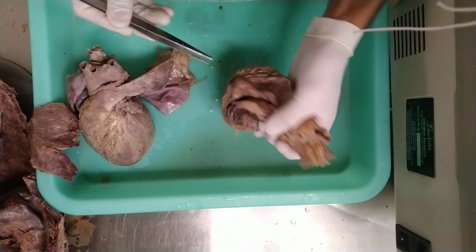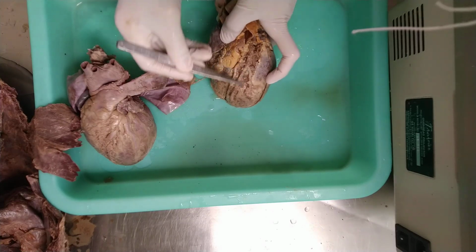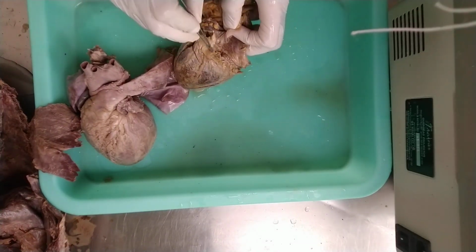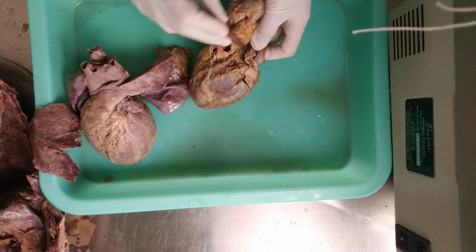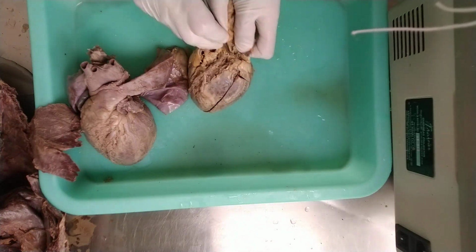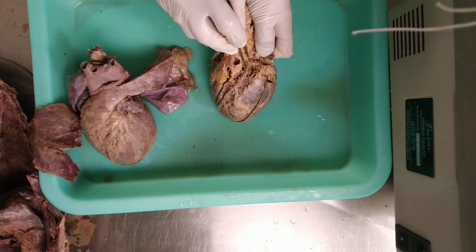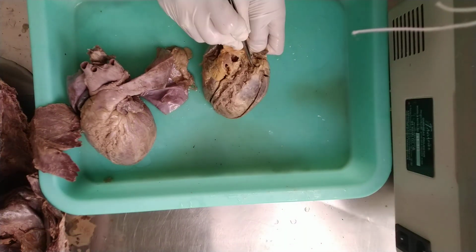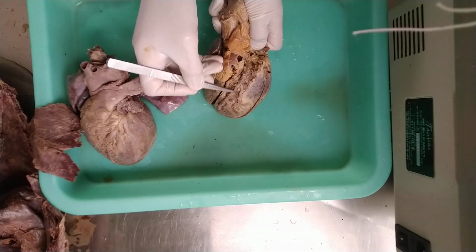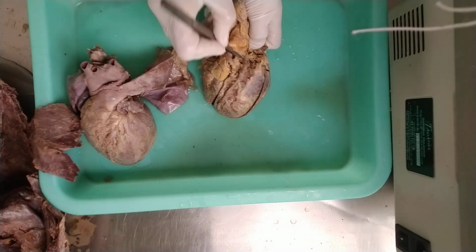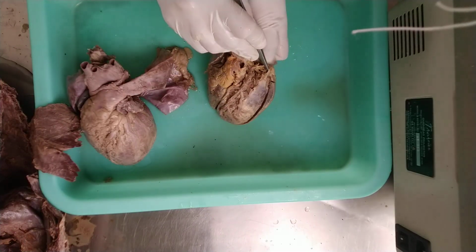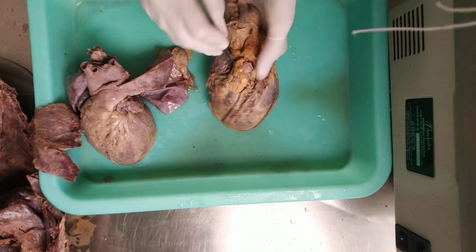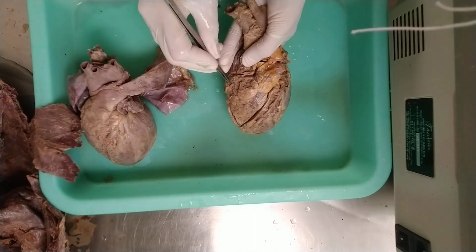Posterior interventricular artery, anterior interventricular artery. Here is the circumflex branch of left coronary artery. This is the origin of left coronary artery. Very short trunk passing in this direction is the left anterior descending, LAD branch, and here will be the circumflex branch. Okay, the right coronary artery.